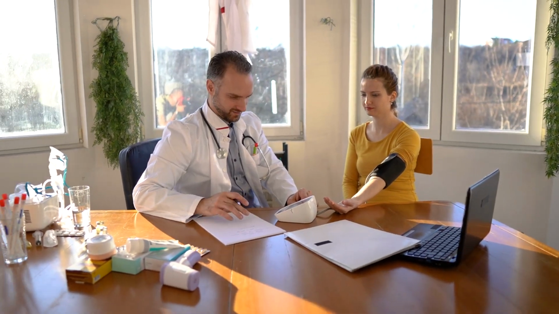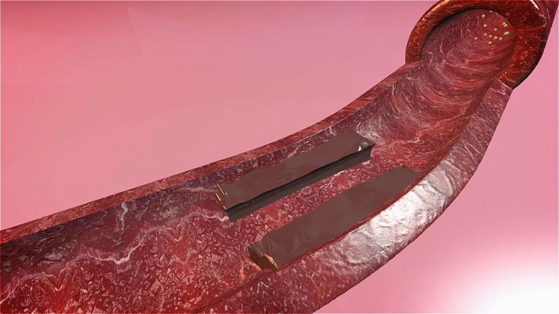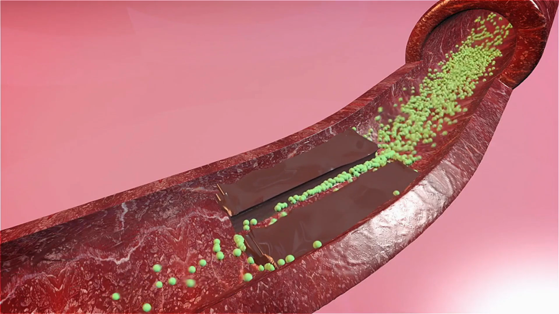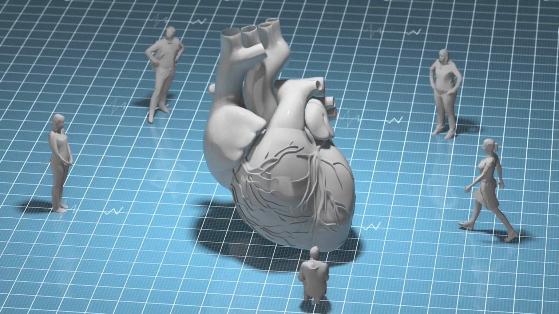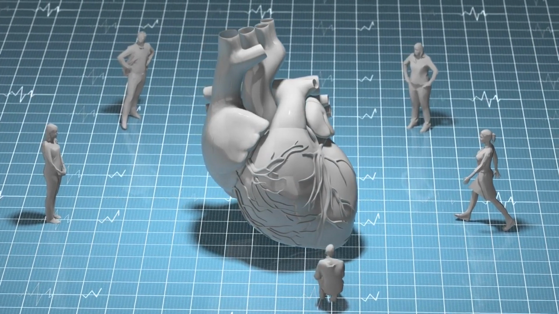Pregnancy. Hormonal changes and pressure on veins during pregnancy can elevate the risk. Obesity. Excess body weight increases the pressure on veins and can lead to clot formation. Chronic conditions. Diseases like diabetes, inflammatory bowel disease, and autoimmune disorders can increase clotting risk.